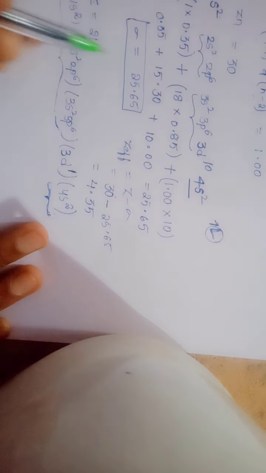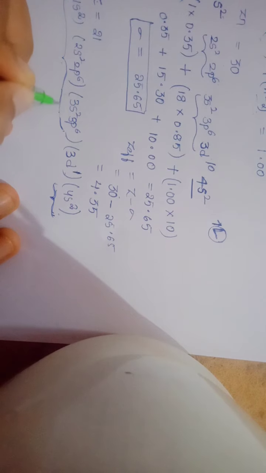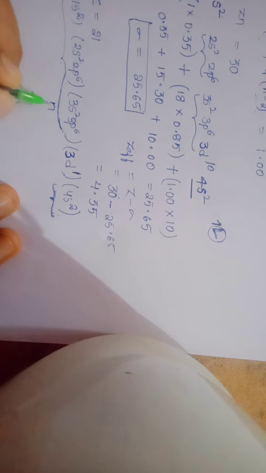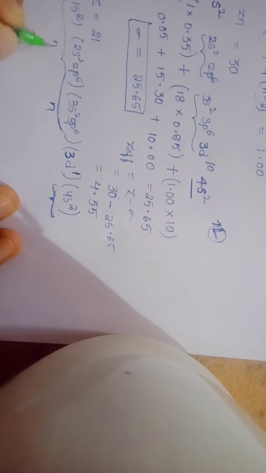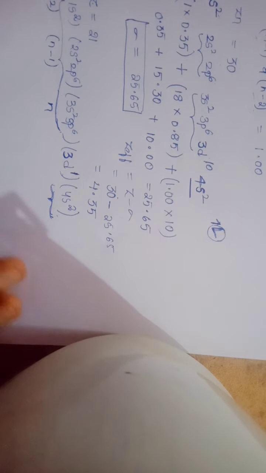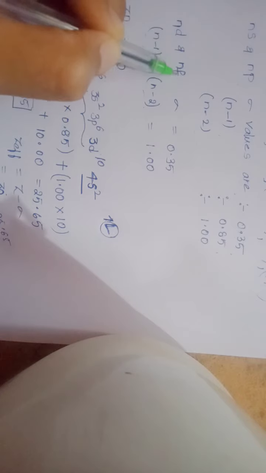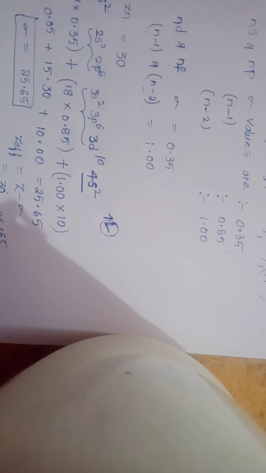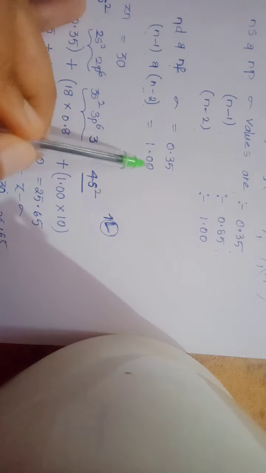So now, this is the n level, here 3. So these electrons belong to the n level, these electrons belong to the n-1 level, and it is the n-2 level. Here in 3d, nd and nf contribute sigma of 0.35, and n-1 and all other levels of inner electrons contribute 1.00.